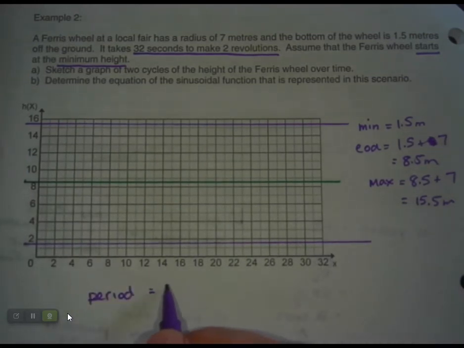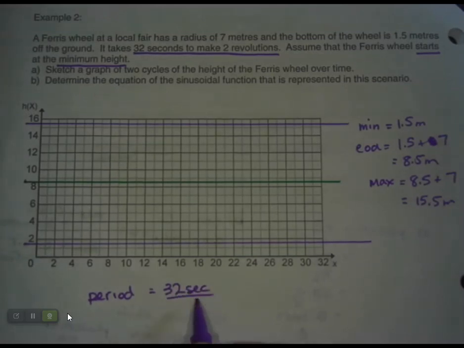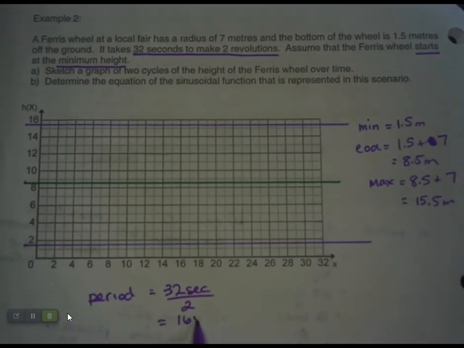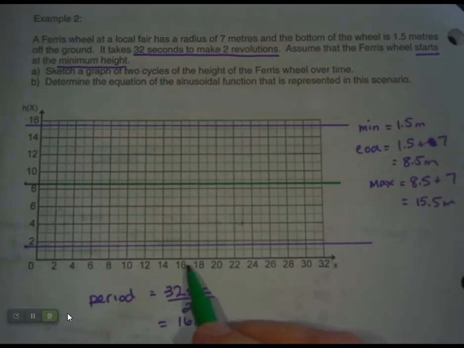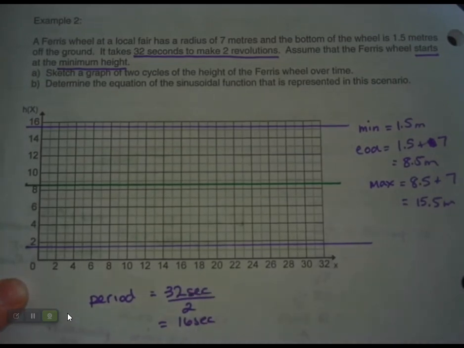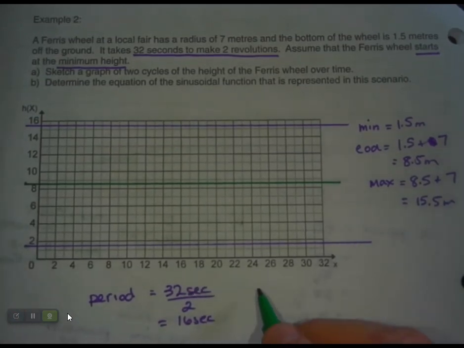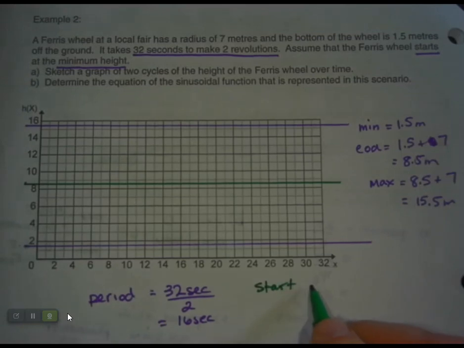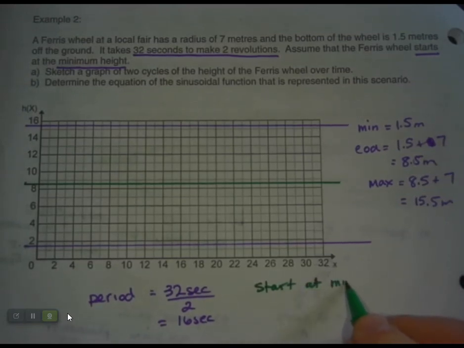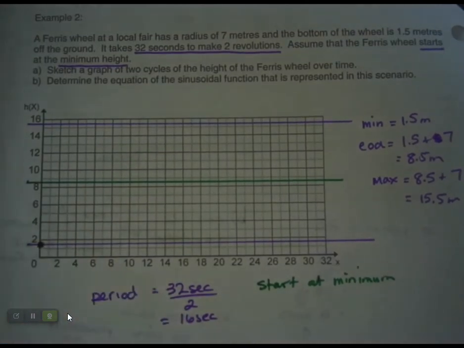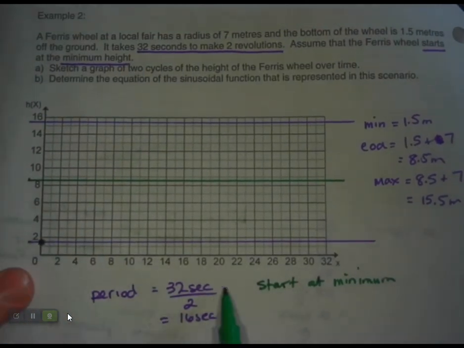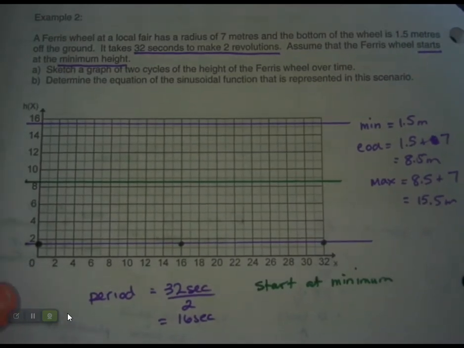Well, my period is 32 seconds in 2 revolutions. That is 16 seconds. So I know that every 16 seconds, from 0 to 16, I've got to get done. It also tells us that we are going to start at a minimum. So that means we're going to start there. 16 seconds later, it gets me there. Another 16 seconds gets me there. And then I can plot my points.